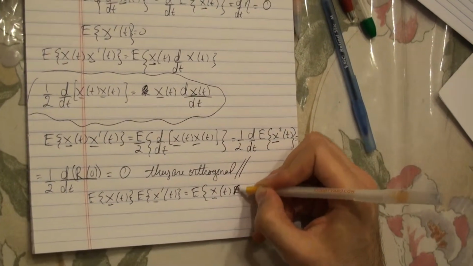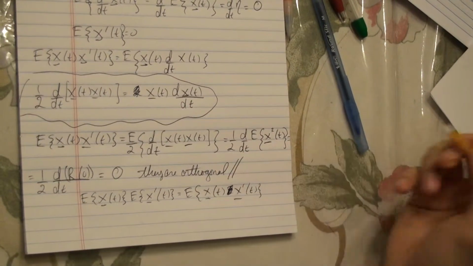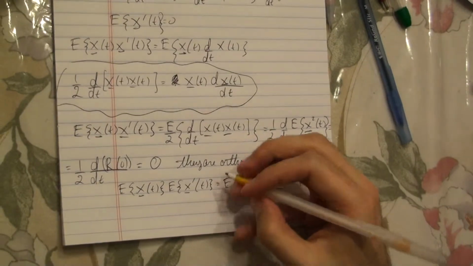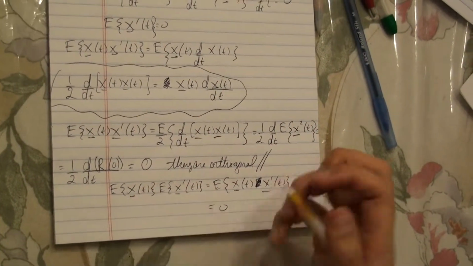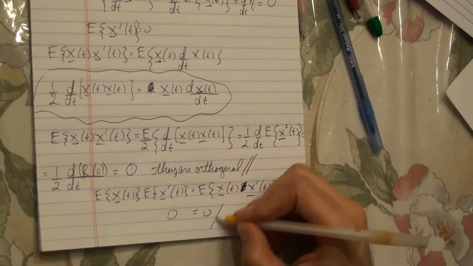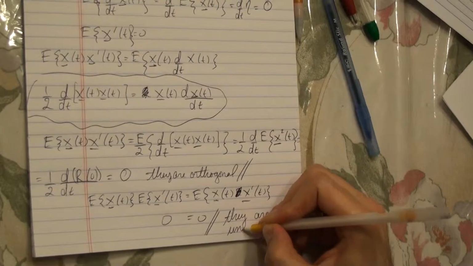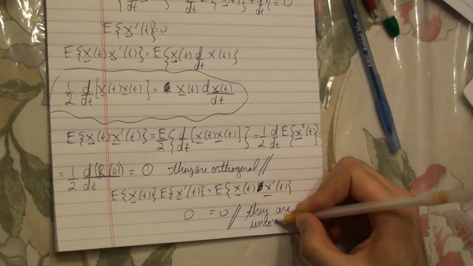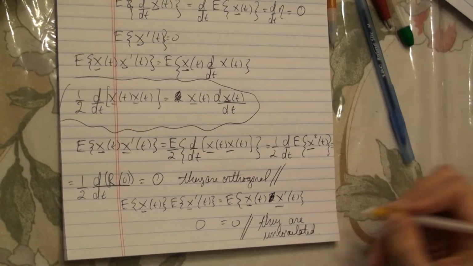I'm sorry, I made a mistake, it is like this. So we know that this guy is 0, and this guy is eta. So eta times 0 gives you 0. So here we show, yes, they are uncorrelated. And that completes the problem.